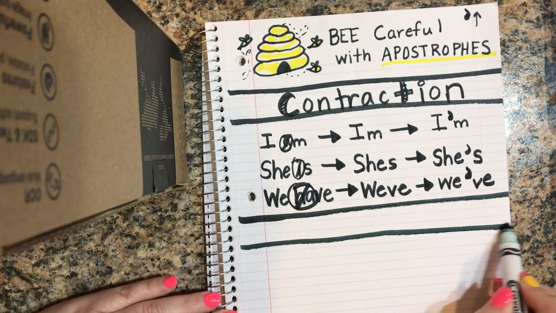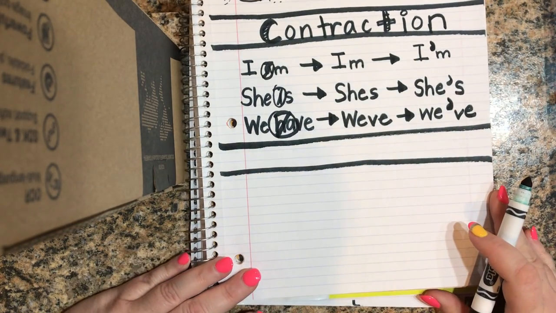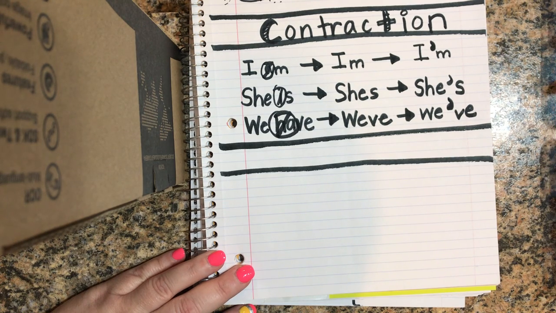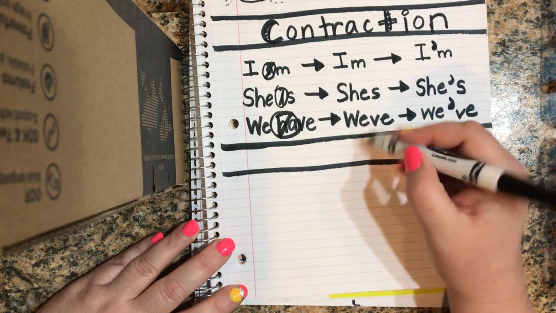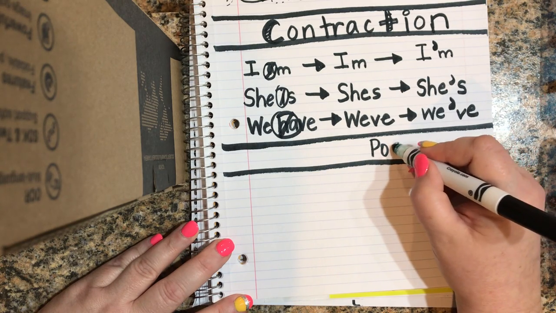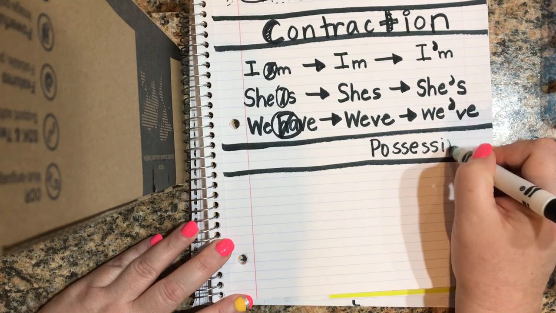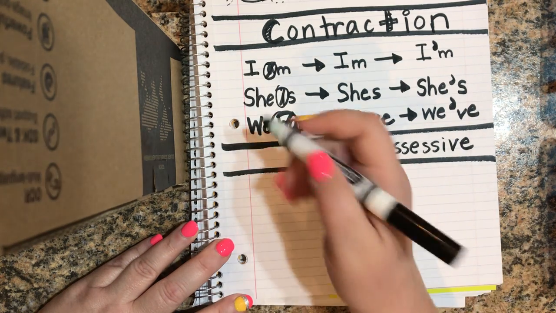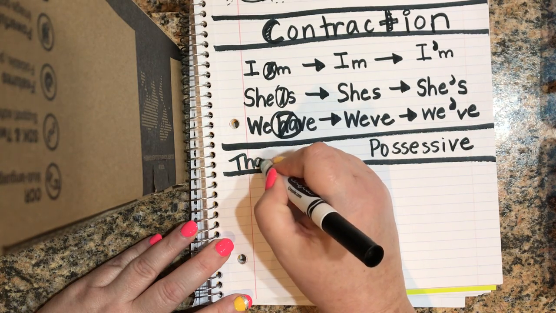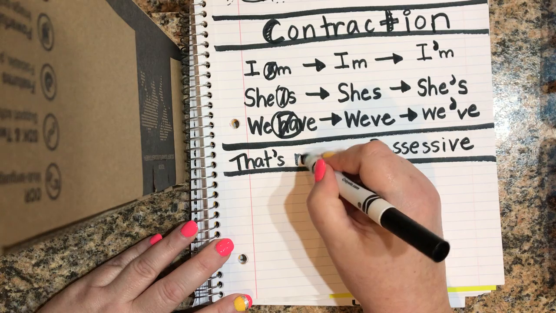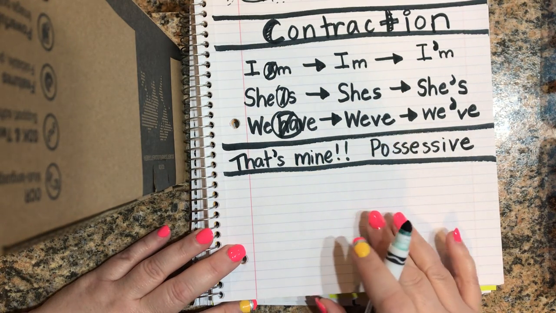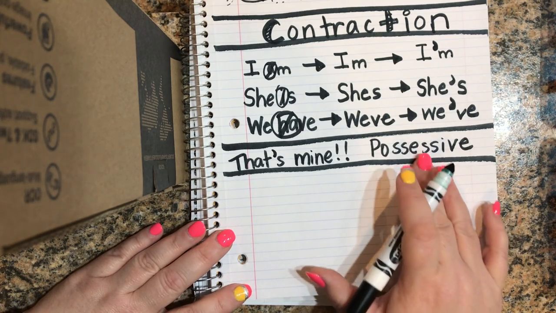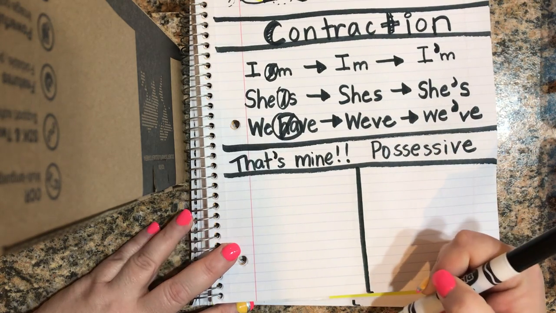Now, I'm going to draw another bar across for a more complicated use of the apostrophe, and that is possessives, okay? Possessives means that something belongs to you or that something belongs to someone else. So let's call this, I'm going to divide this into two. I'm going to write possessive because that's the word we need to know. But over here, I'm going to write a question. In other words, we're wondering, hey, that's mine. Who's that belong to? Oh, there's an apostrophe for that, that's mine. Okay, so basically, we're going to use an apostrophe to show ownership. That's what possessive means.